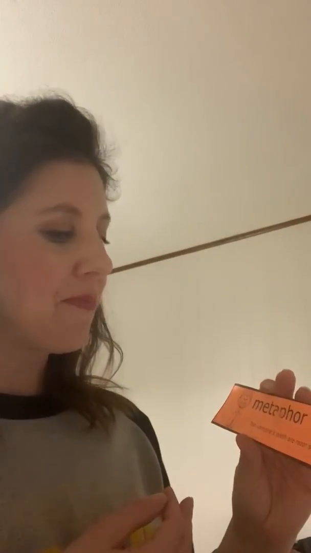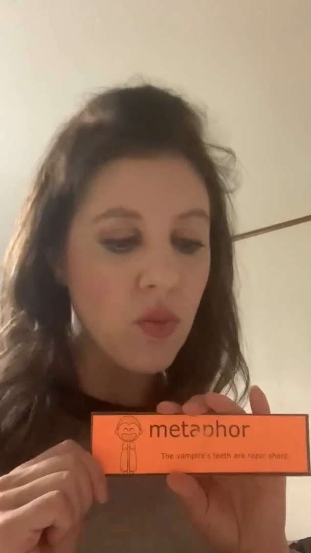Metaphor. We looked for metaphors in the story of the whipping boy, and we found several. And your example of your strip for metaphor is, the vampire's teeth are razor sharp. Okay? We're comparing teeth to razors. Two things. We compared them, but we didn't use the word like or as. Metaphor is a figure of speech, comparing two things by stating that one thing is the other thing. Teeth, razors. The word metaphor.